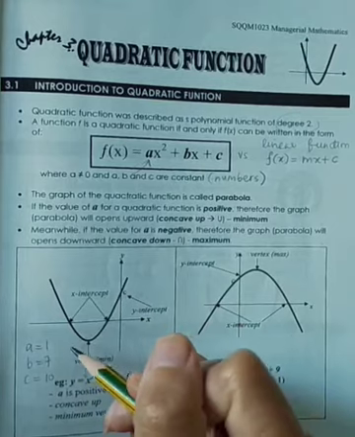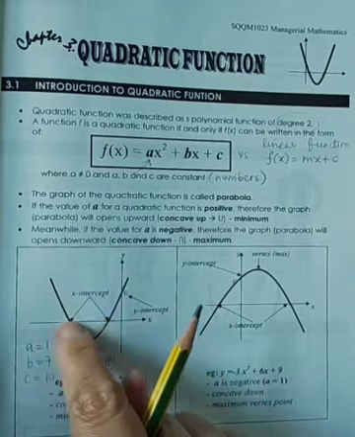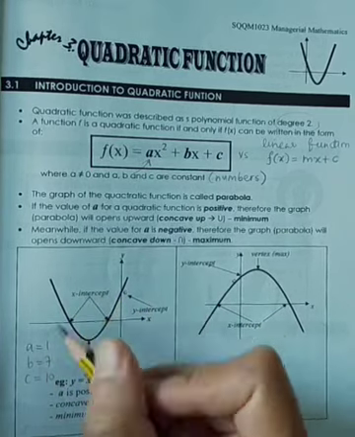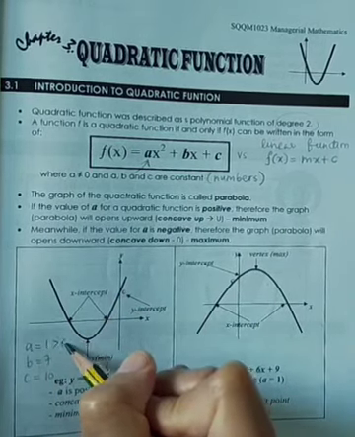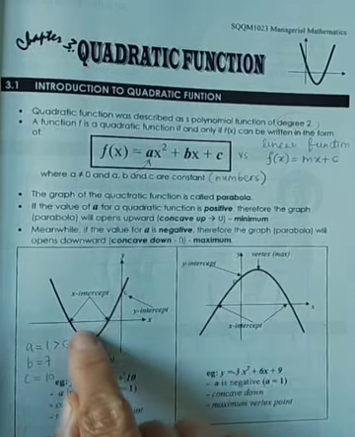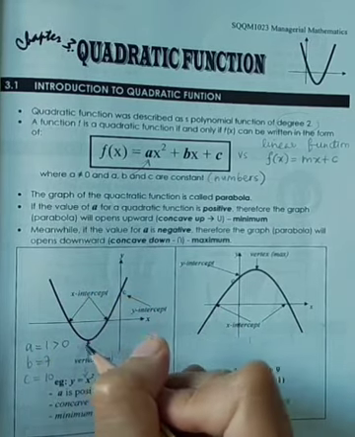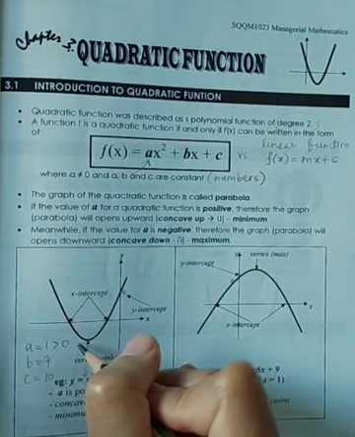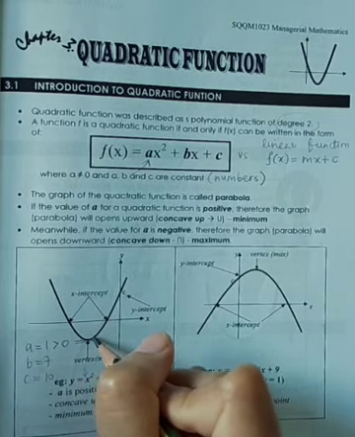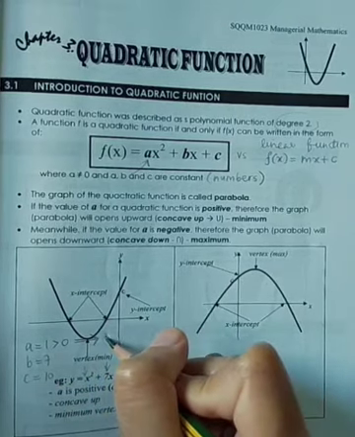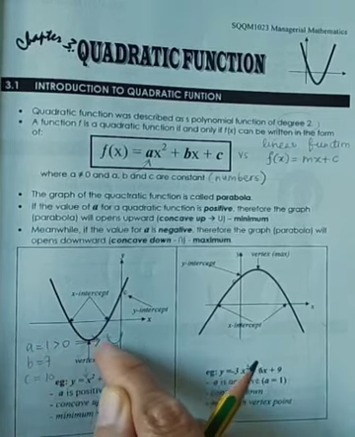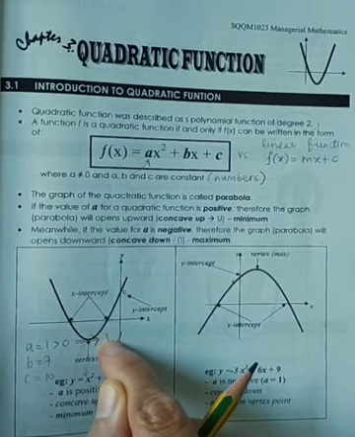However, to determine the concavity, it depends on the value of a. When a is positive, the graph will be concave up. An easy way to remember this rule: when a is positive, you smile, so the graph is the smiling graph.